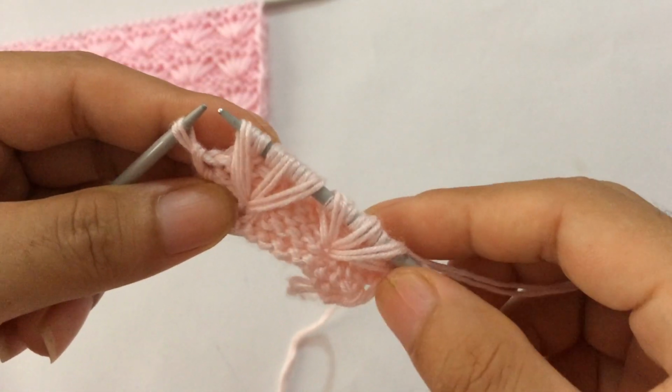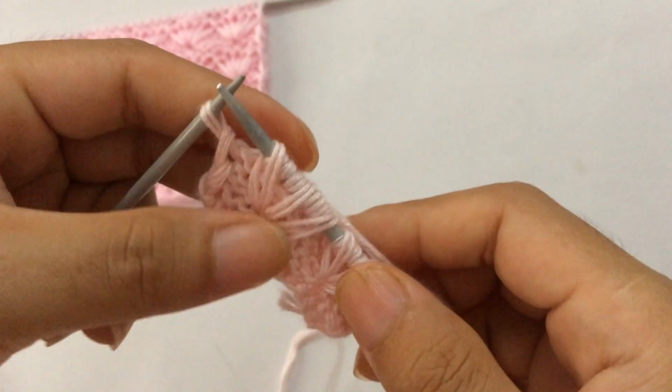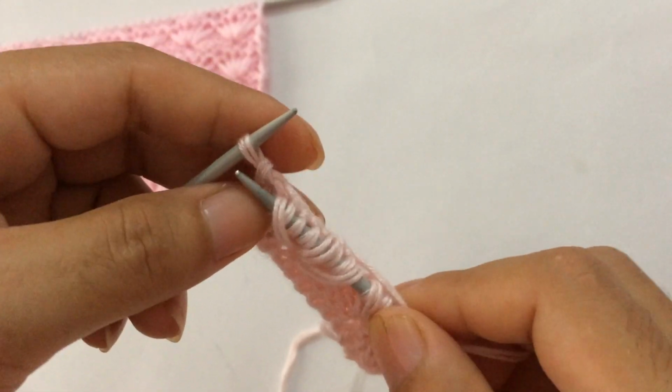See, we have done 2 repeats. If you have more repeats, you repeat that first, and you finish all your repeats. For your last edge stitch, knit.